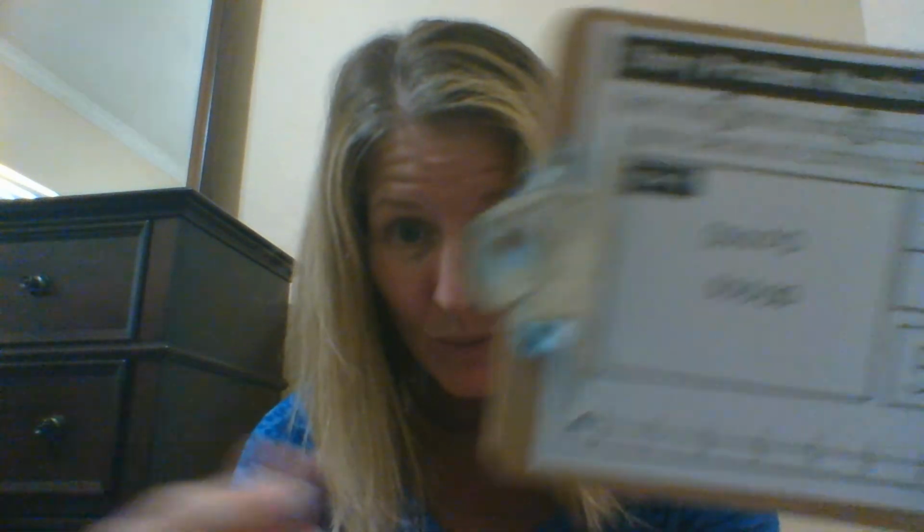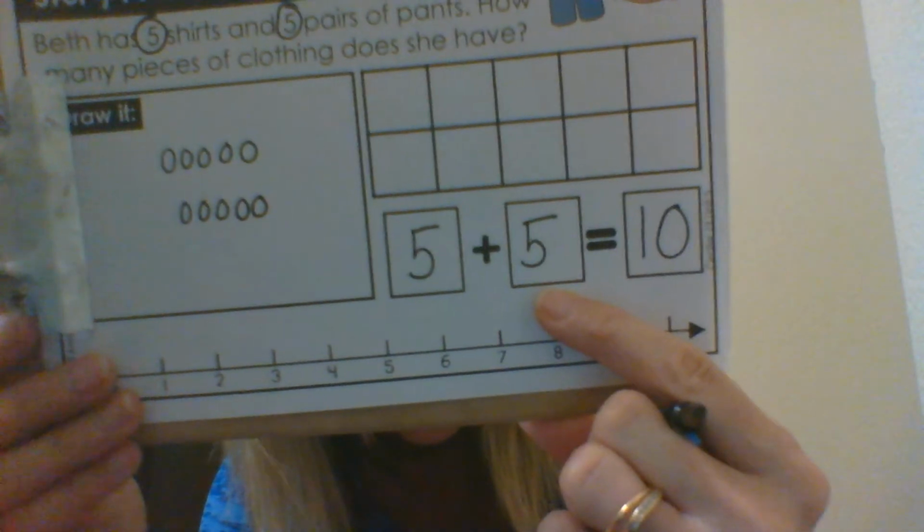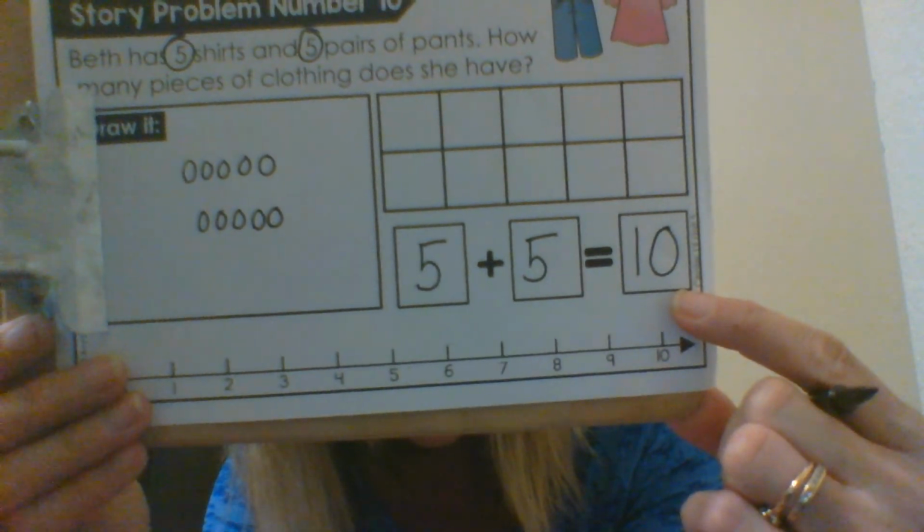All right, here is my beautiful picture. 5 shirts and 5 pants. I just do circles to make it easy, right? And then I think about what makes sense. She has 5 shirts and 5 pairs of pants. She wants to know how many she has in all, total. Adding makes sense because we want to get the total. So 5 plus 5 equals 10.